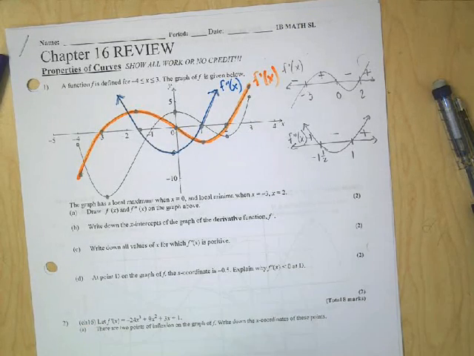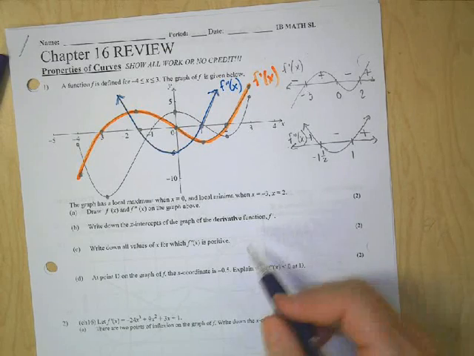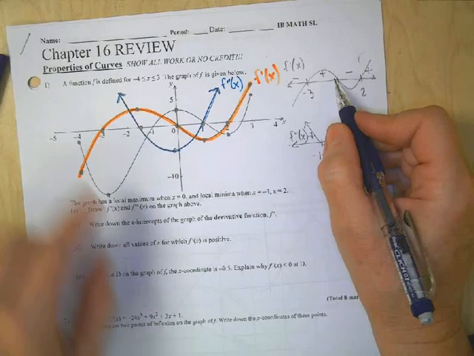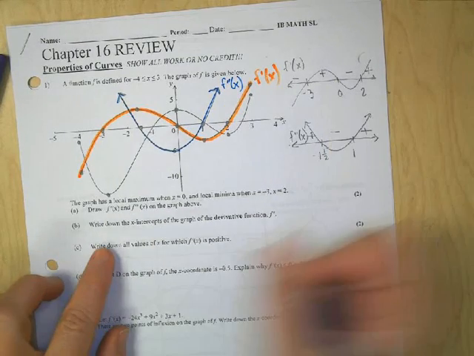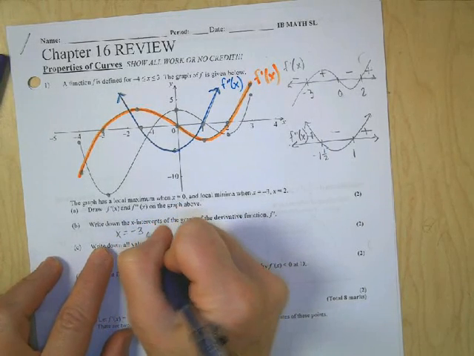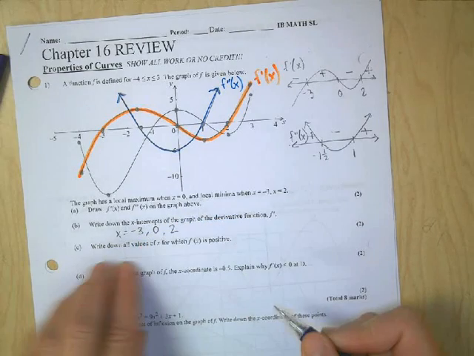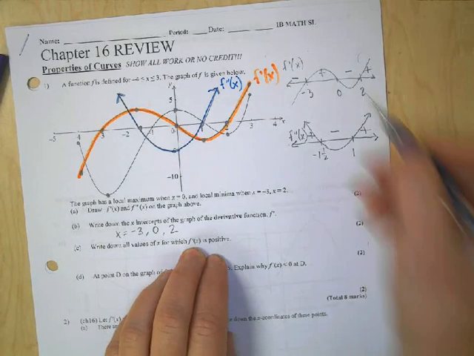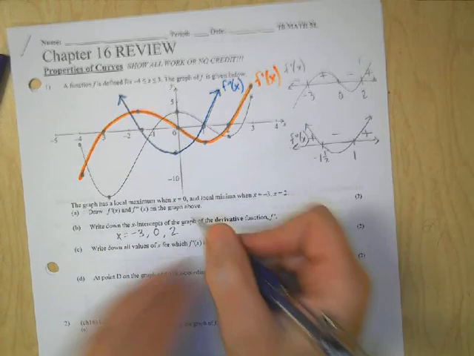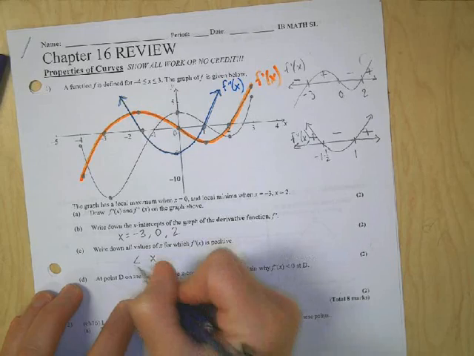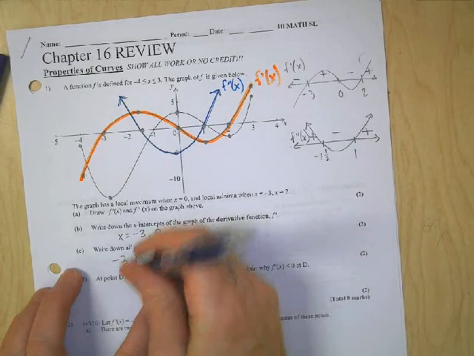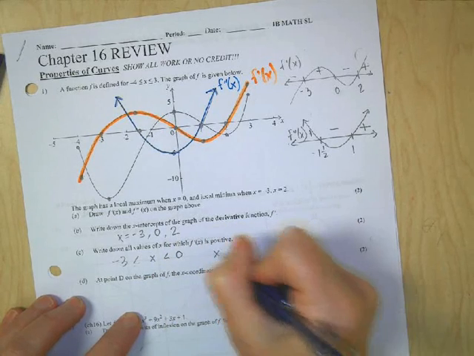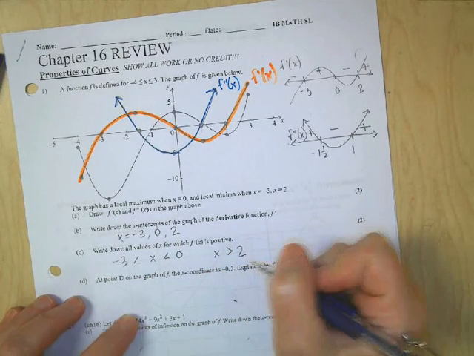Write down the x-intercepts of the graph of the derivative function. So my x-intercepts, those I know for sure because those came from the information they gave me here. So x equals -3, 0, and 2. Write down all values of x for which the first derivative is positive. So it's positive between -3 and 0, and when x is greater than 2.